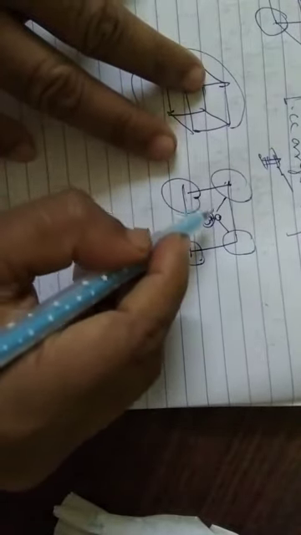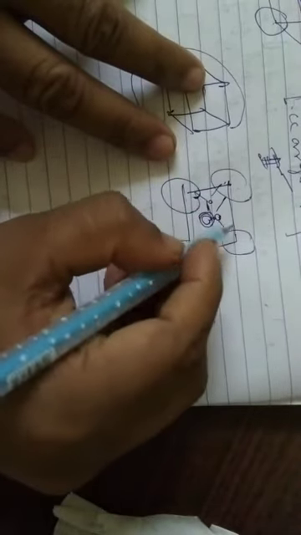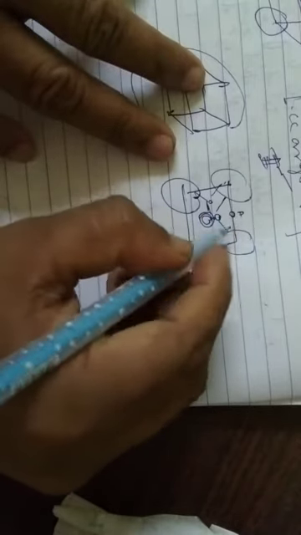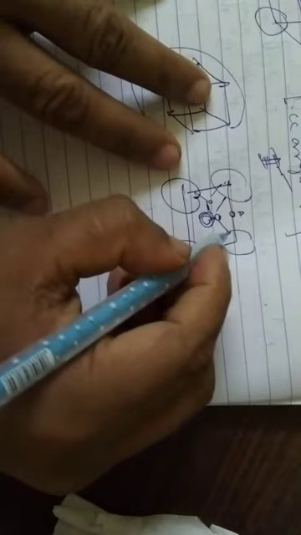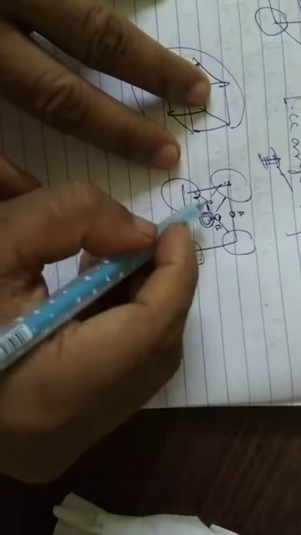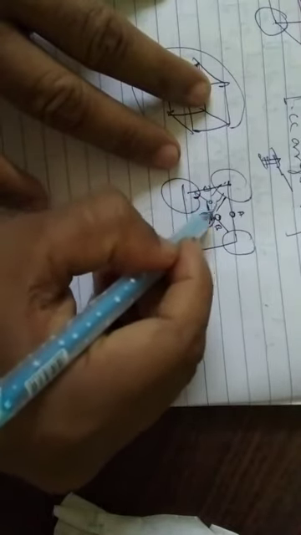This I will take as A, this as B, and here like this, or C like this.